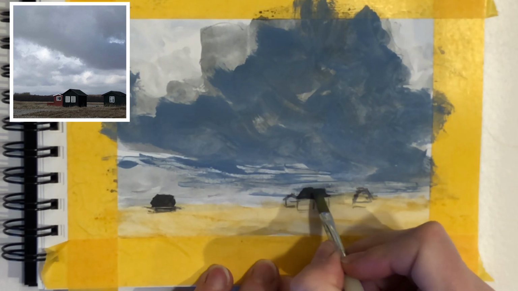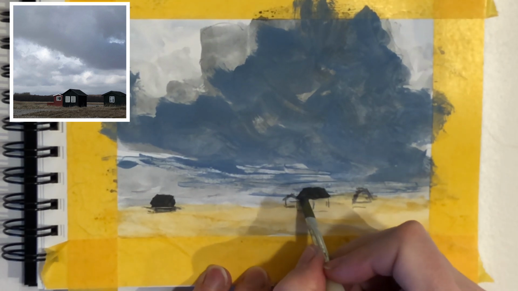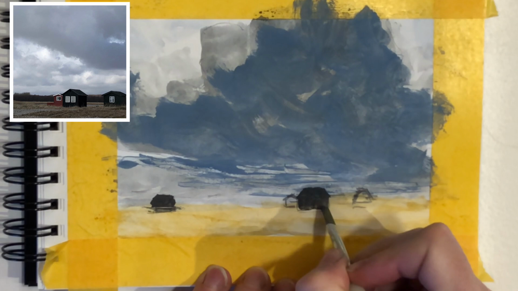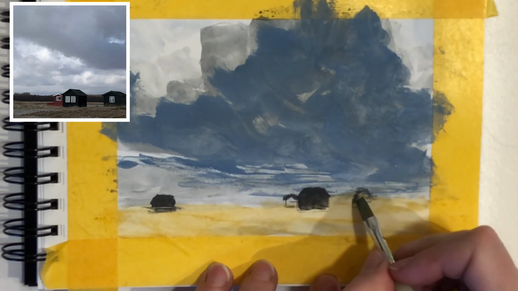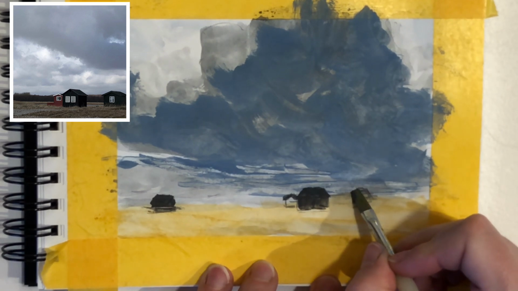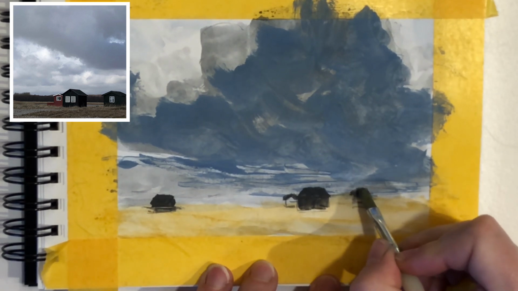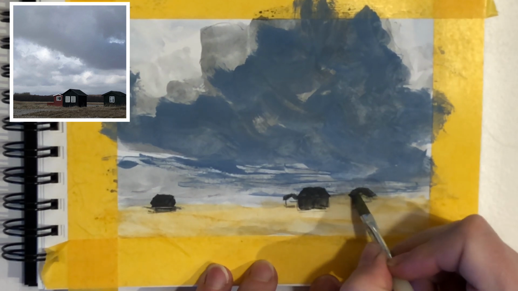It won't look like it's really part of the painting. So this is something I like to do: soften that edge, or smudge it with your finger or your brush to make it more of an integrated part of the painting.